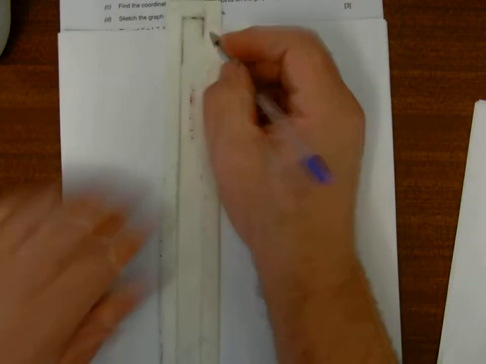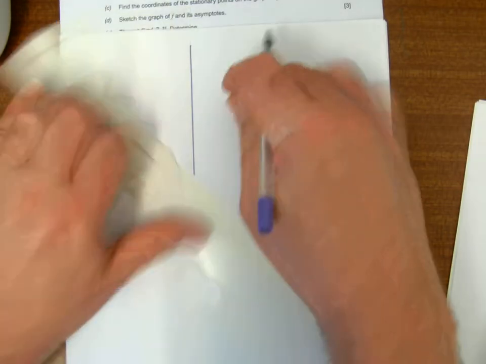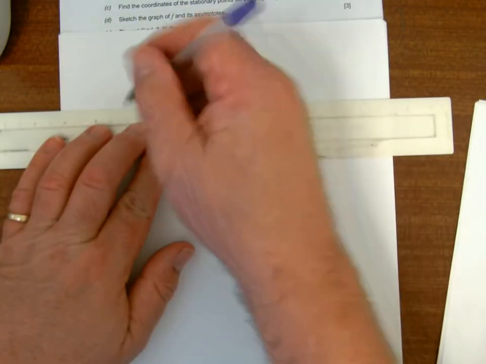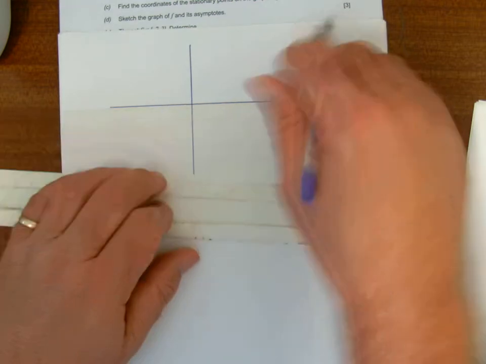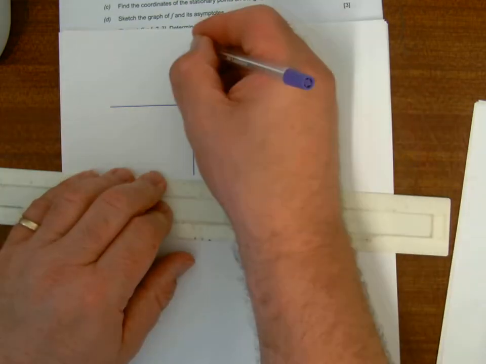Let's sketch the graph of f on the axes. So let's see what we got. Just build it up. There's my axes, so x and y.